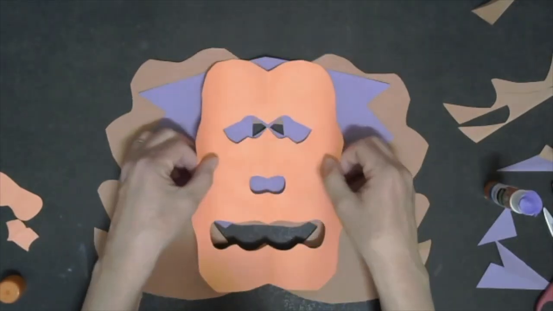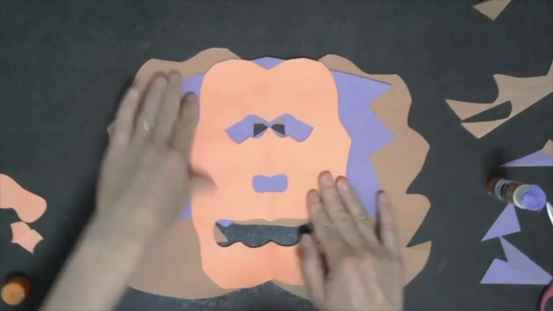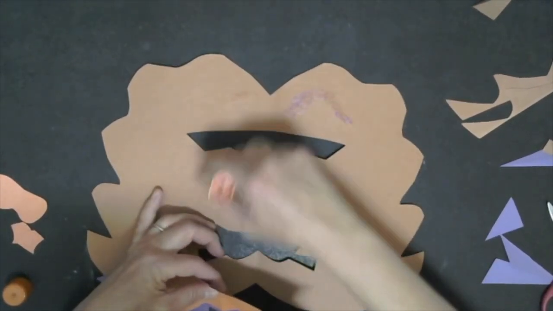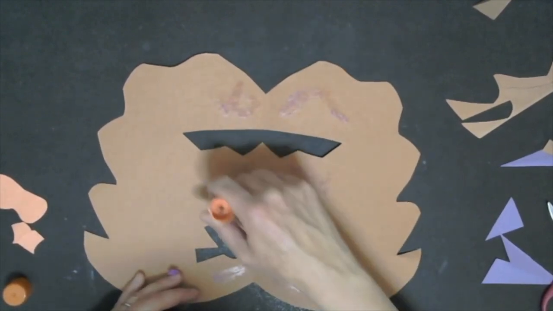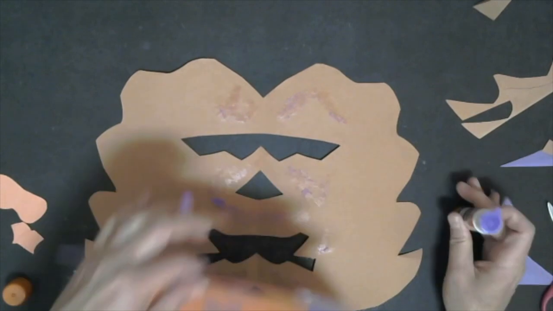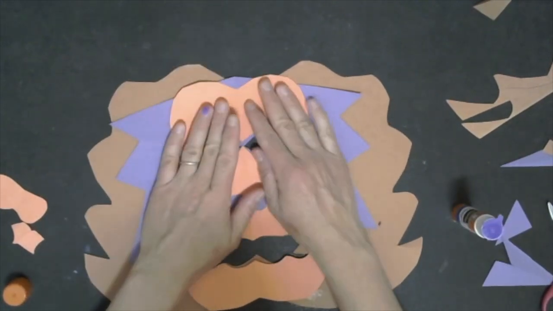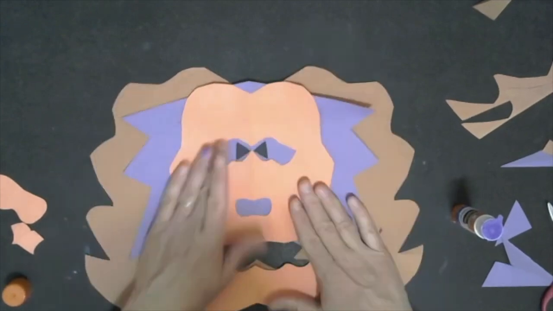Then you're going to turn it back around, add it to your piece, center it where you want, and rub it lightly. Then you want to peel the next piece up and do the same thing. Add the glue and then put it down lightly. Make sure that you fill all the space where you're going to glue it down. You want to make sure it's centered so that it is symmetrical, so check for that.